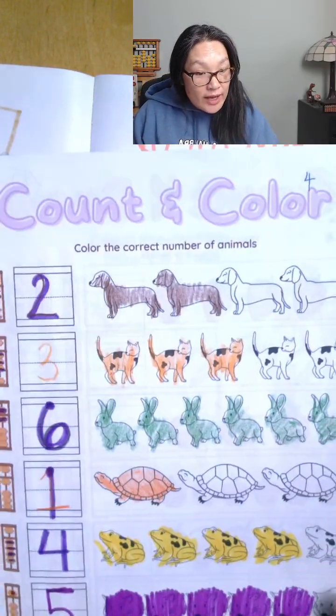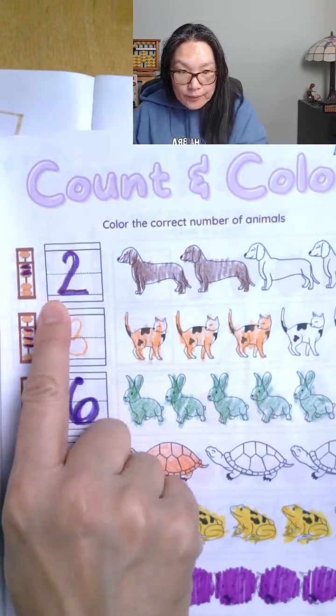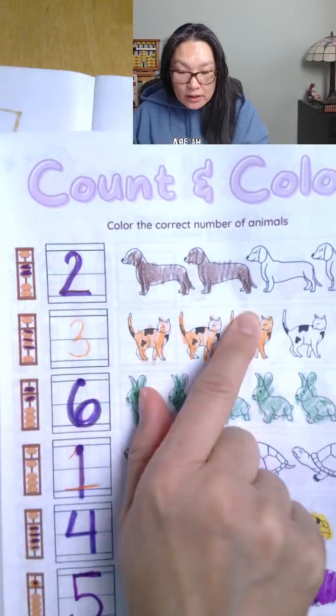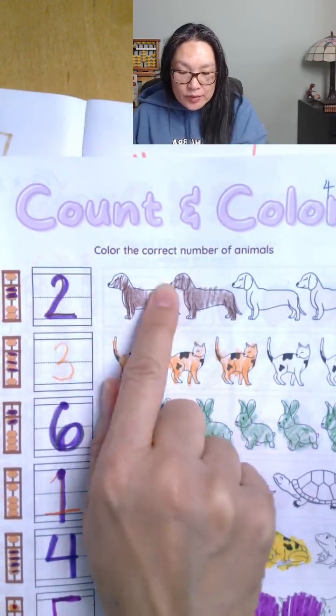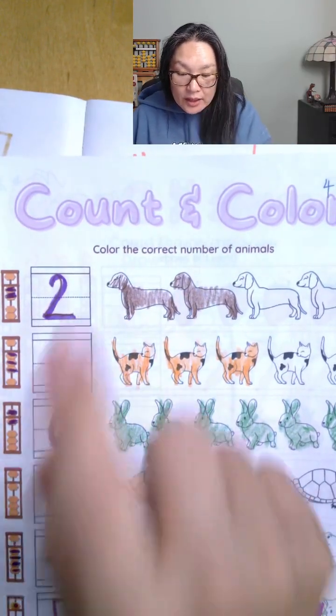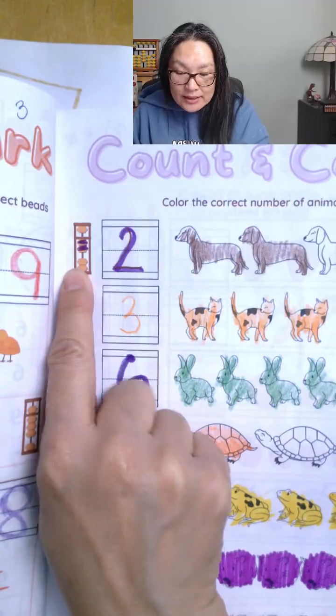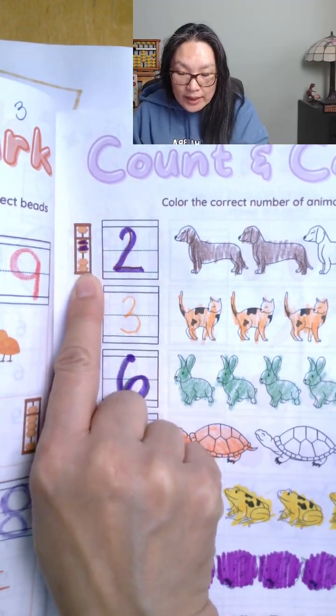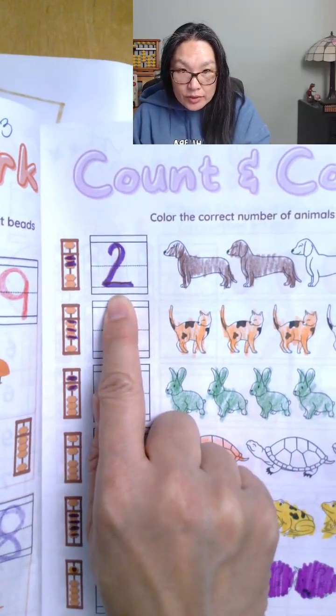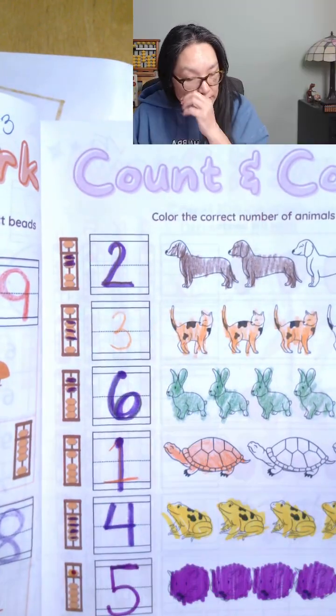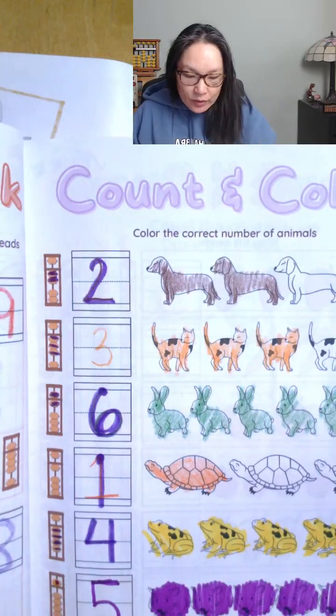Great visuals. Oh yeah, thanks. And so here is how to count, and this was supposed to be different. Color the correct number of animals, because I have it here. This is my abacus, and then I have 2 on my abacus, and then write the number 2. I wanted to get them to trace. There's a lot more tracing in my other worksheets.